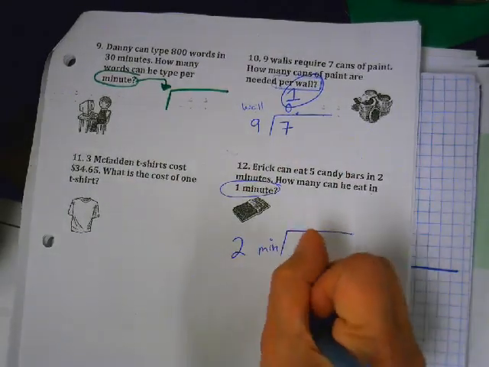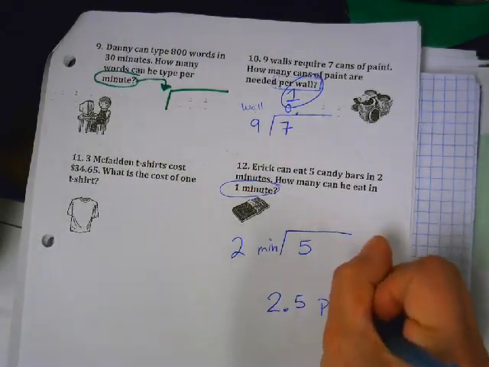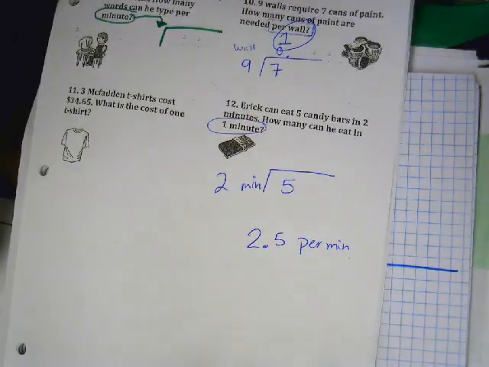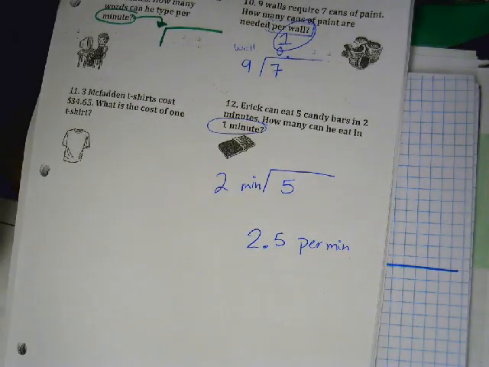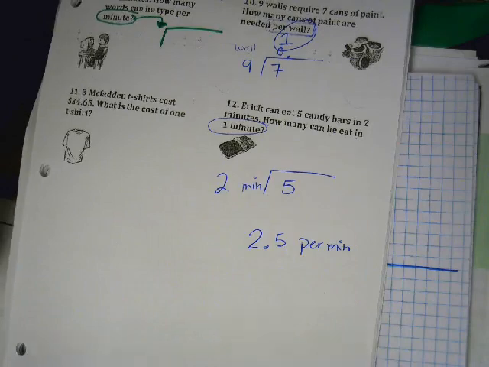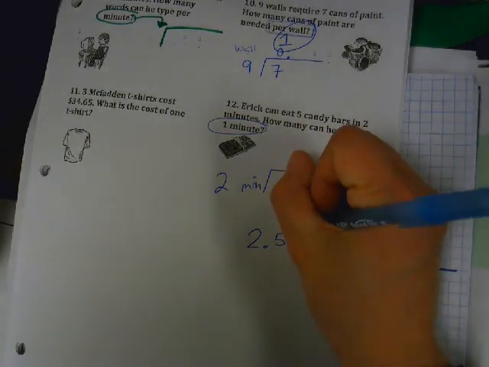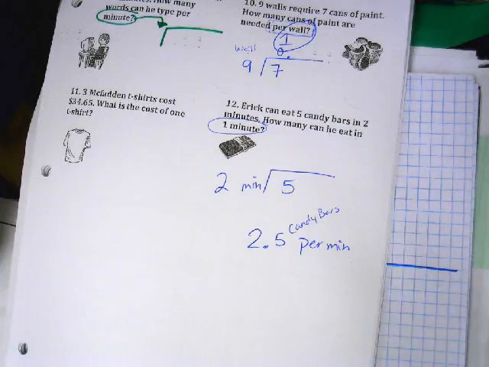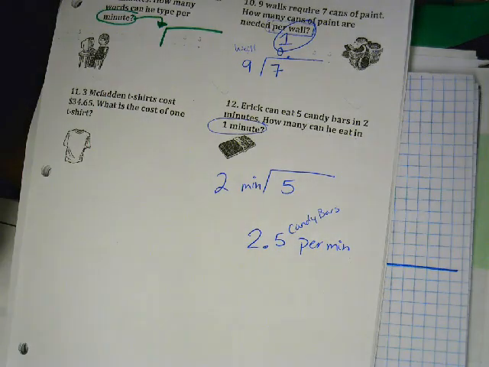Now some of you said 2.5 per minute. And then I wrote you a note saying your statement is not true. Do I have a complete statement here? It just says 2.5 per minute. Well, what does the 2.5 stand for? Candy bars, right? So some of you just wrote 2.5 and missed the key word, candy bars. So some of you are writing down the number and then per minute, per hour, and you're getting the per and the unit correct, but you're missing the word that goes in between the number and the per. All right, let's move on.